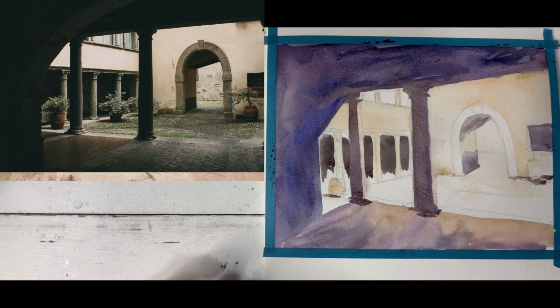I need to get in here with just a touch of gray. Very, very light gray. Maybe warm it up just a little bit.